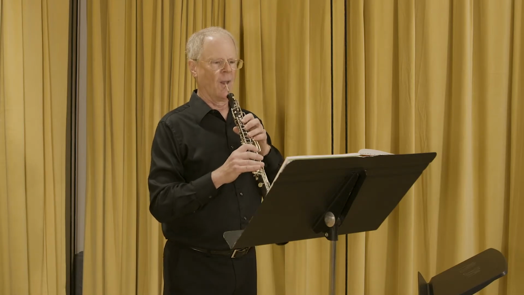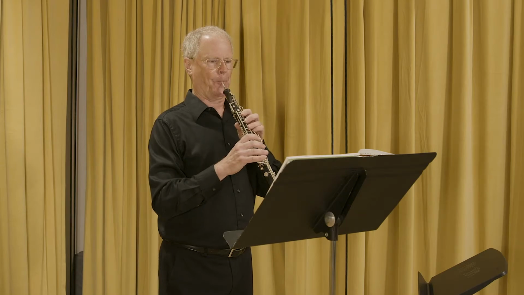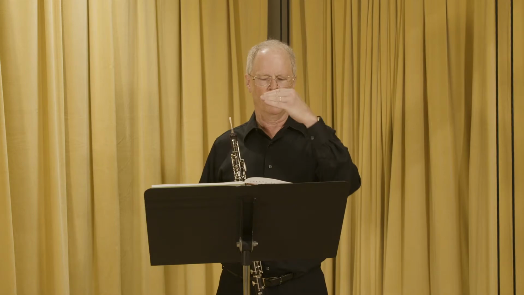As opposed to, terrible, right? So again, be careful how you interpret dots. They don't necessarily mean short. In a case like this, I'd say play as long as you can possibly make them within those short time values there.